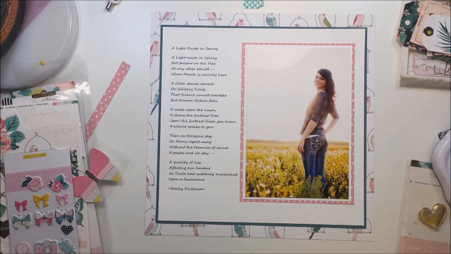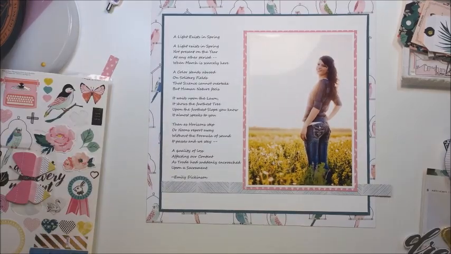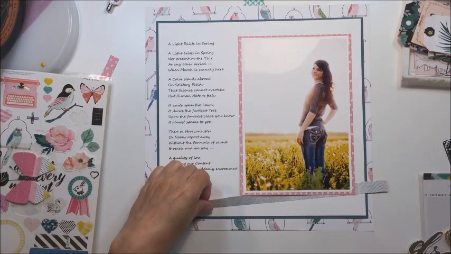So what I wanted to do with this photograph of Bailey is I wanted to frame it and I wanted to put it on some special paper.